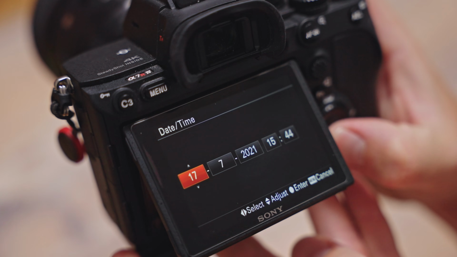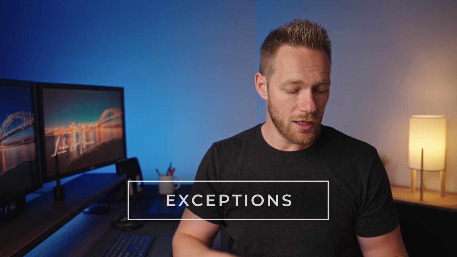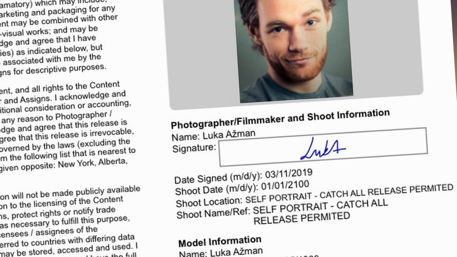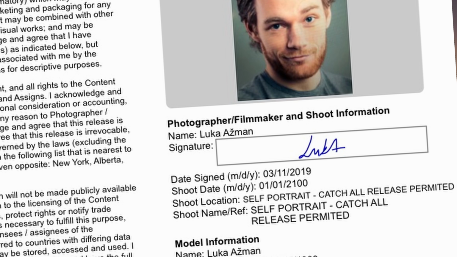Also, shoot date on model release has to match the EXIF date from the camera. So be sure you have the right date set in your camera. But there are some exceptions here. For self-portraits you can create one release and use it all the time. What's important here is that you write somewhere with capital letters that it's a self-release. Then you can use it whenever you like.